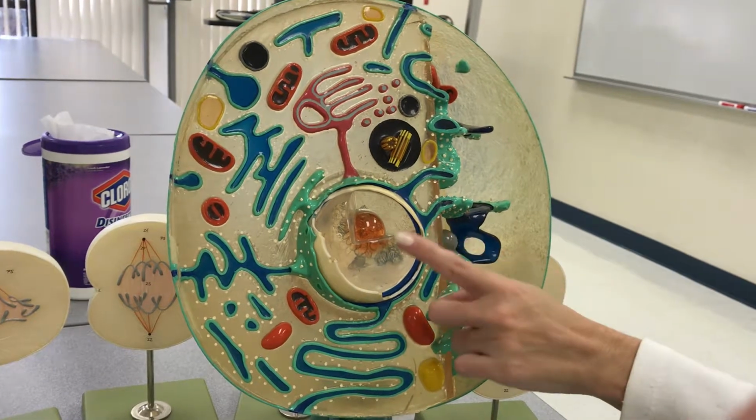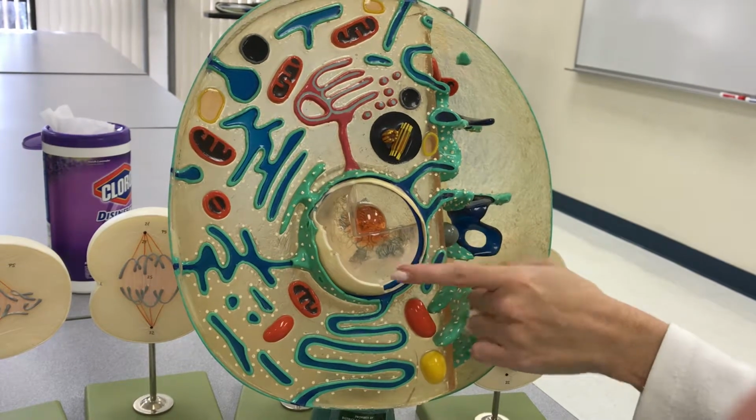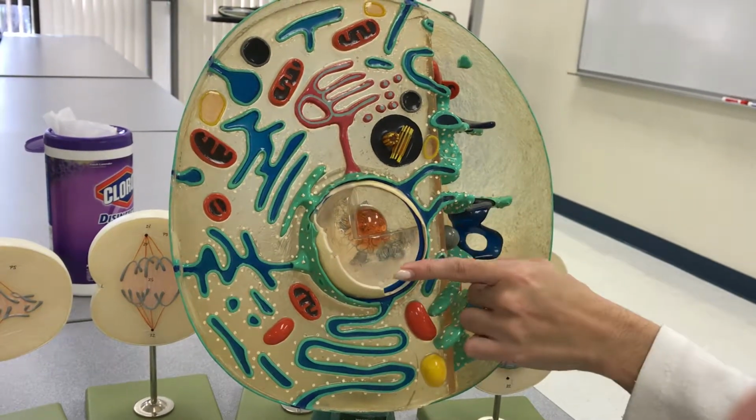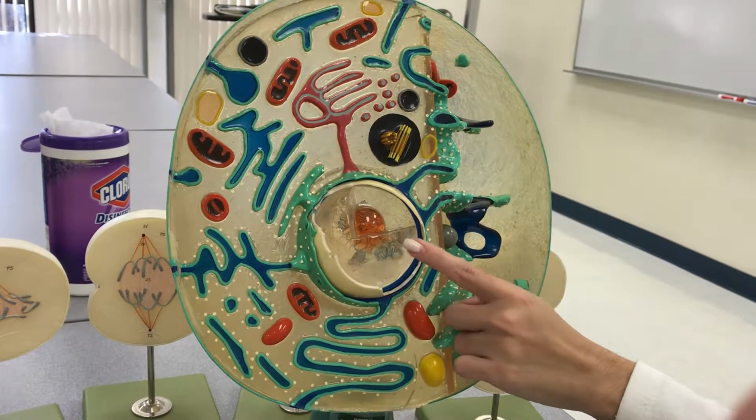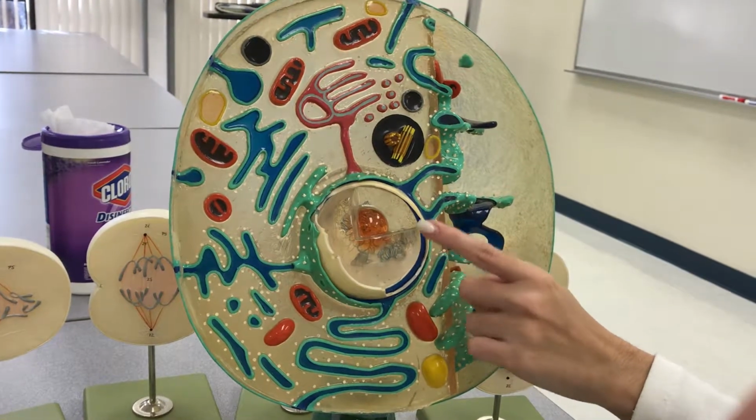Then we have the nucleus. The nucleus is this transparent area right here. The nucleus contains DNA, which is the genetic information that is used to make protein.